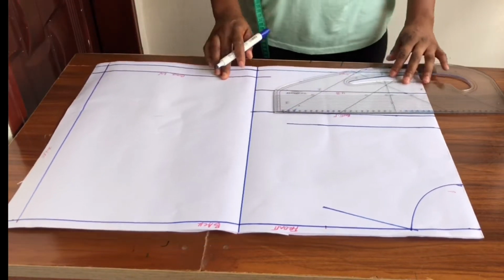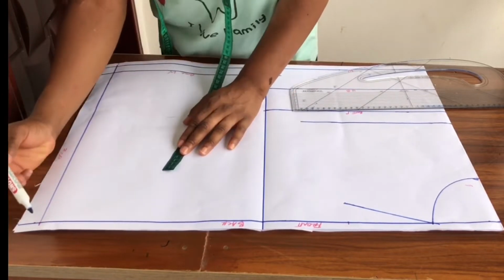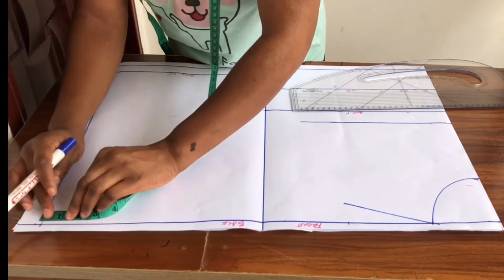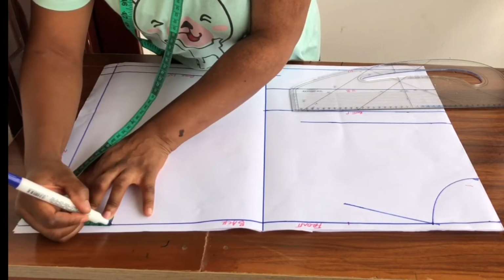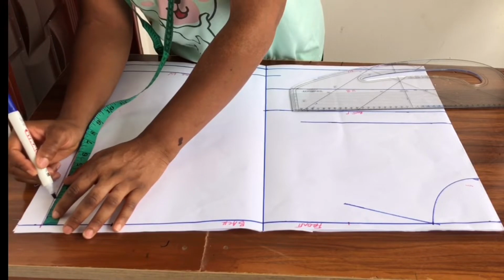Now I'll be going to the back. I used 1 inch here for the zip allowance. All my measurements will start from this point. So from here I'll take the neck width, which is 3.5, and for the depth I'll be using 2 inches for the back.